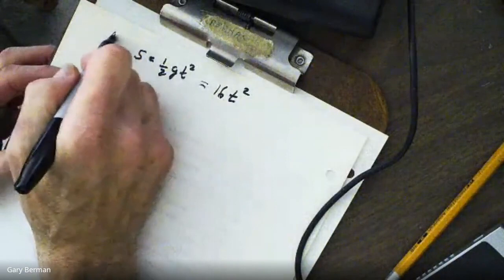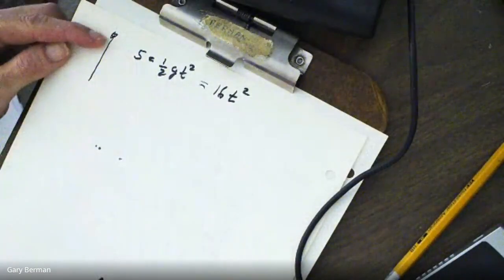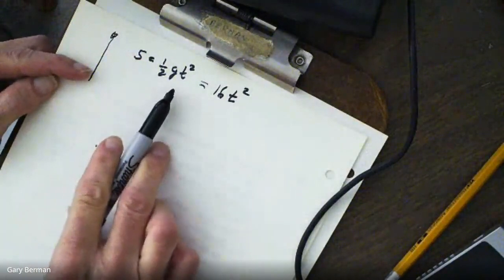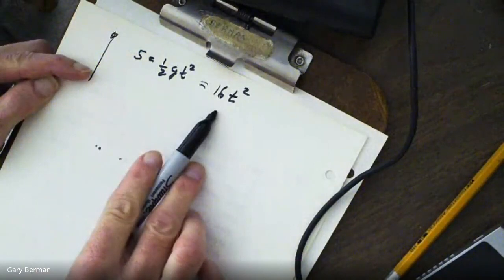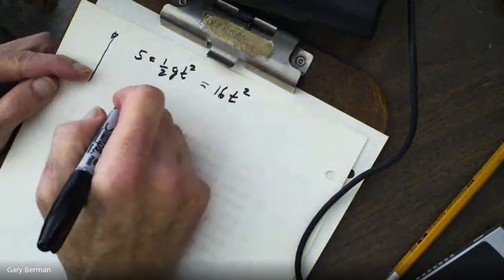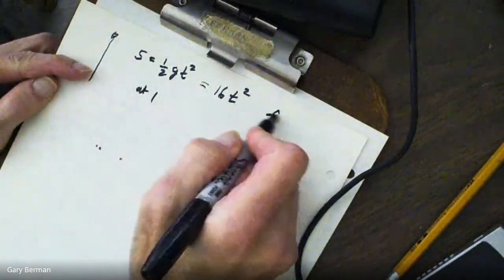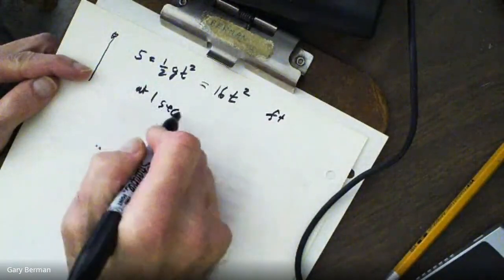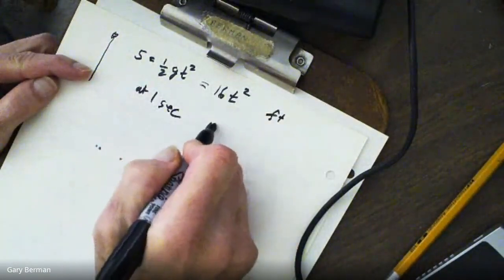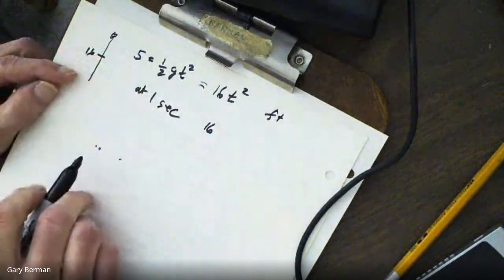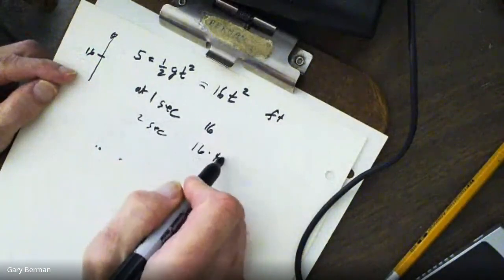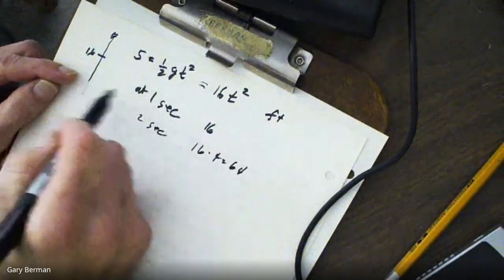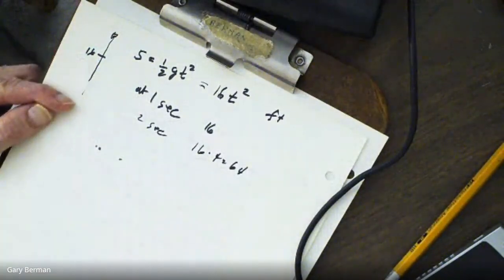So if I drop a ball from the roof and I want to know how far it has fallen by the end of 1 second or 2 seconds or 3 seconds, this is the formula. This is in feet. So at 1 second, I will discover the ball has fallen 16 feet already. At 2 seconds, it's 16 times 4, that's 64. I'll see that the ball has now fallen 64 feet below where I dropped it.